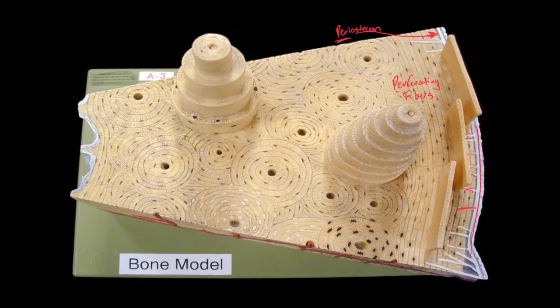Peri means surrounding or around. It's a prefix, and that's what it means. Well, that's going to help us learn the next term. We also have another layer of specialized connective tissue that lines the medullary cavity. That layer is called endosteum. Endo means within, which makes sense because it's the deepest layer found in a bone.